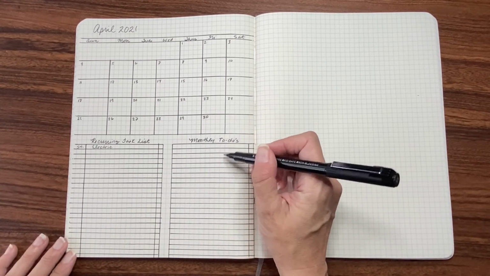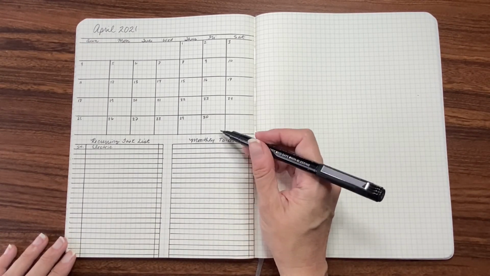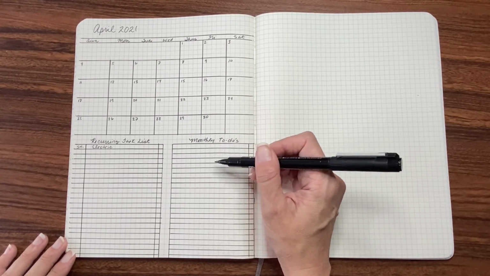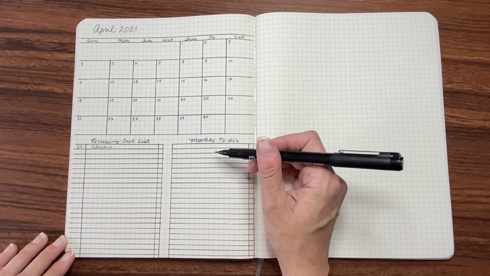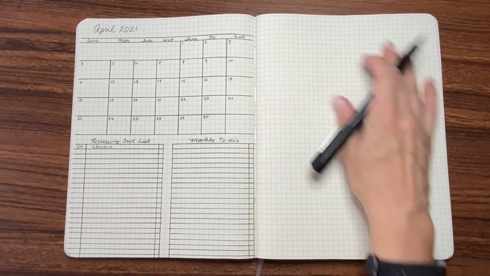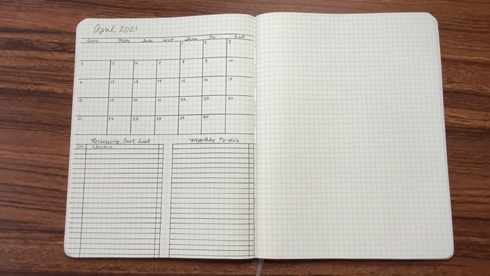And then there's space over here for monthly to-dos. These are things that you need to do this month, but they're not happening every single month. So this is the layout that I have. Again, this is just a one-pager that leaves plenty of space over here for all kinds of other things you might want to do. So if you have any questions, please let me know.